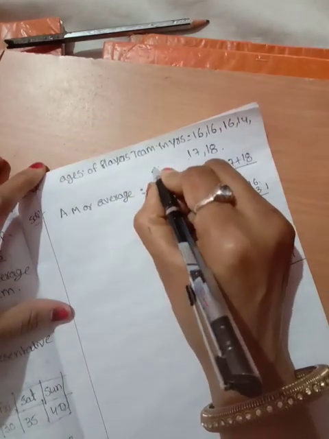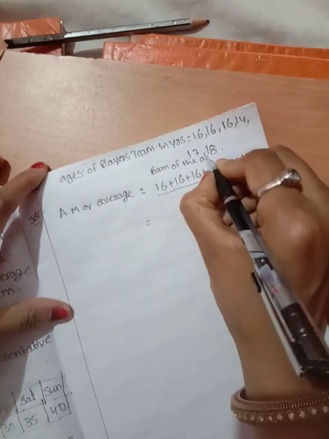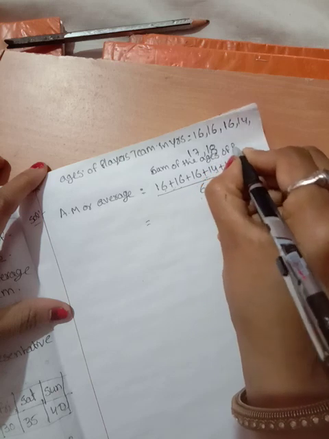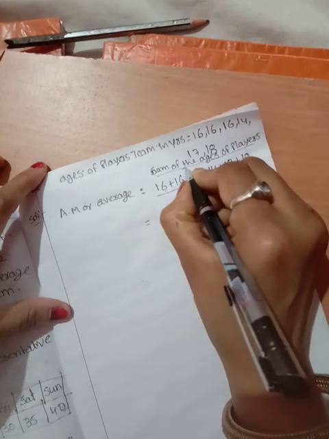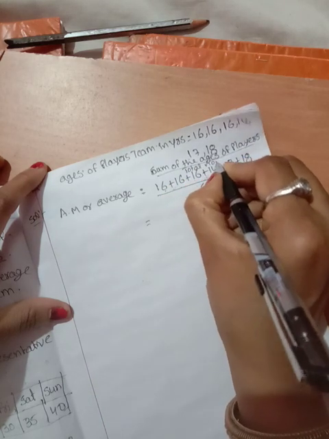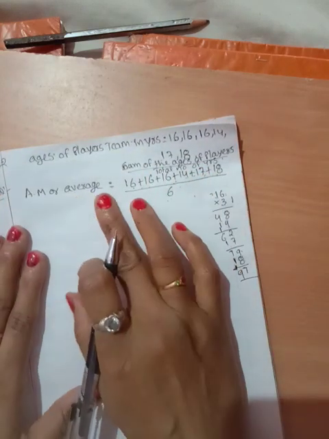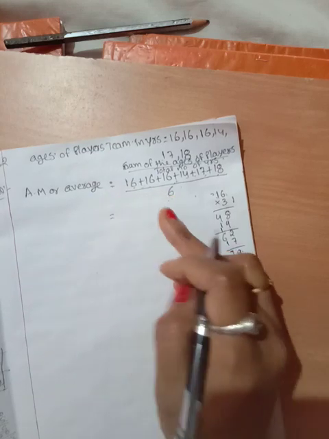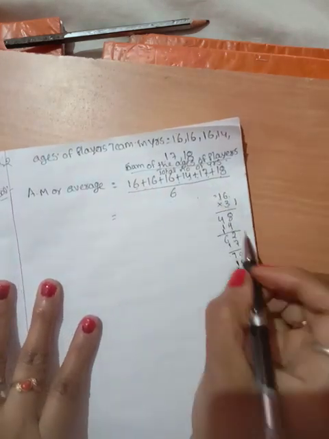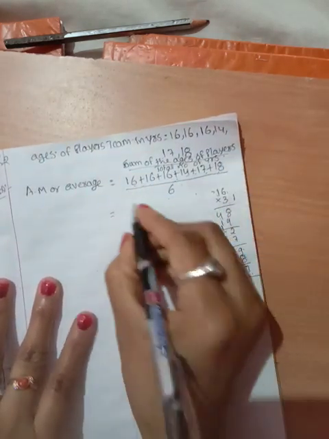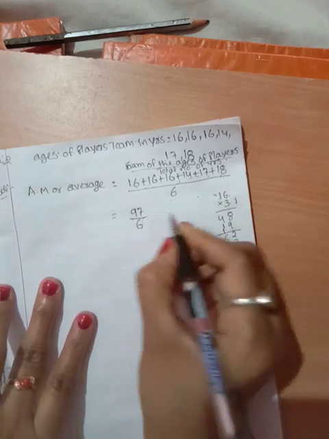Also write it, Gagan Sai: sum of the ages of players divided by the total number of years. This is the formula. Average or mean is the formula. You can understand it neatly. The average of the ages of the players: the sum is 97, divided by 6 years.